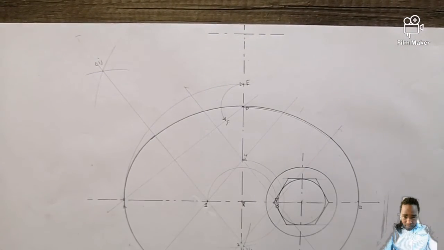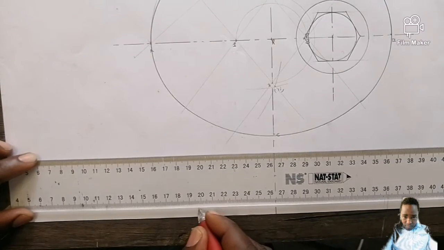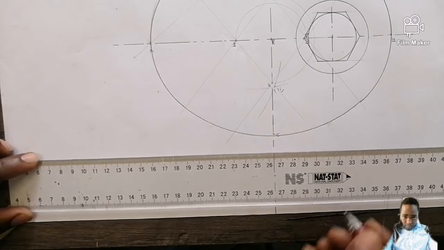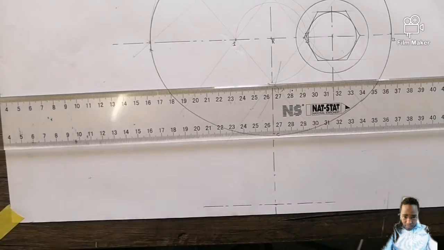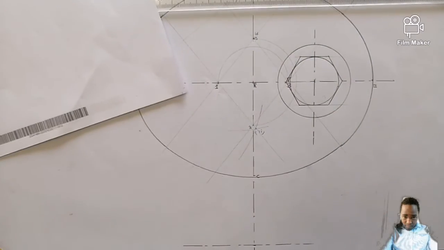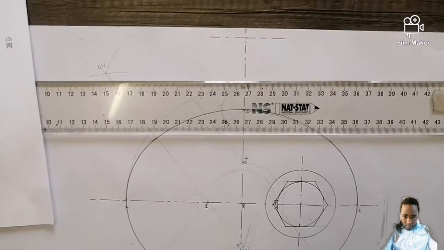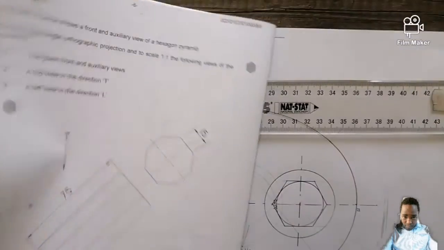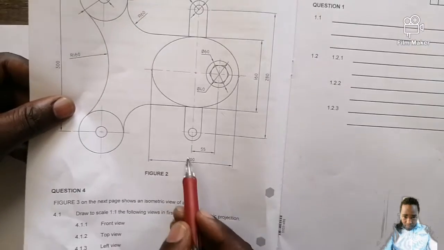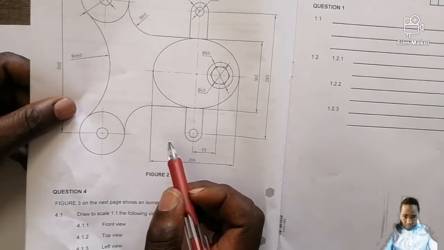Even down here, horizontal center line. So this horizontal center line that we just drew, this one, this one, and up there, this one is this. It's actually this one. You understand? So you see that this is automatically going out of our page.